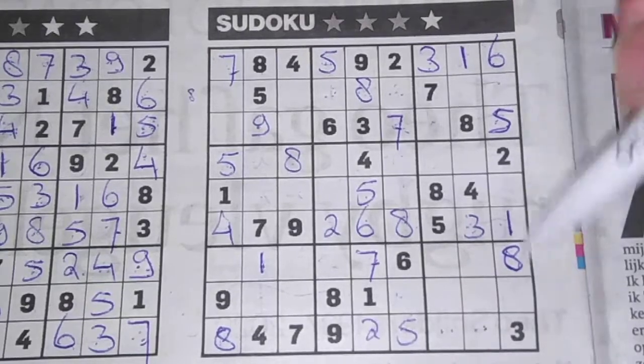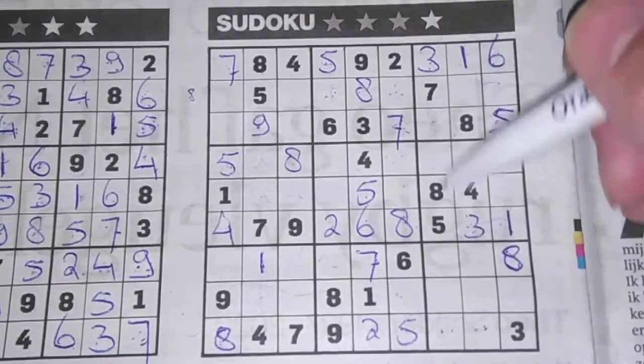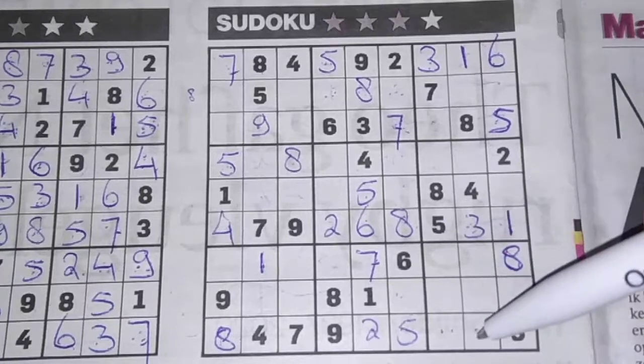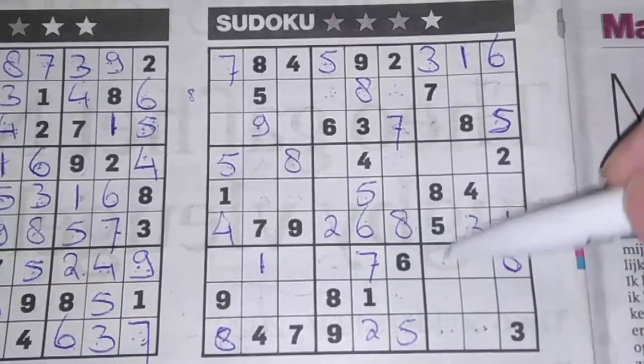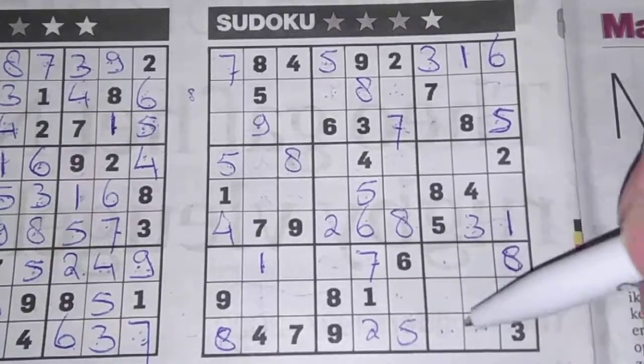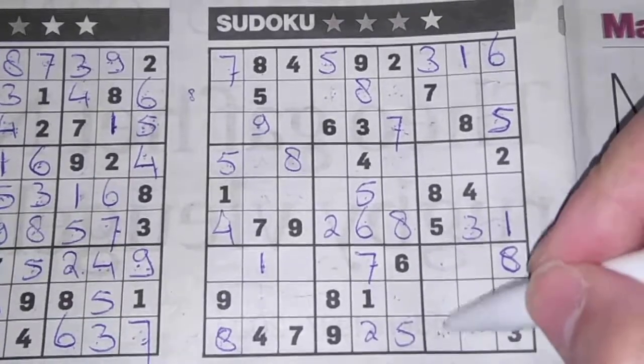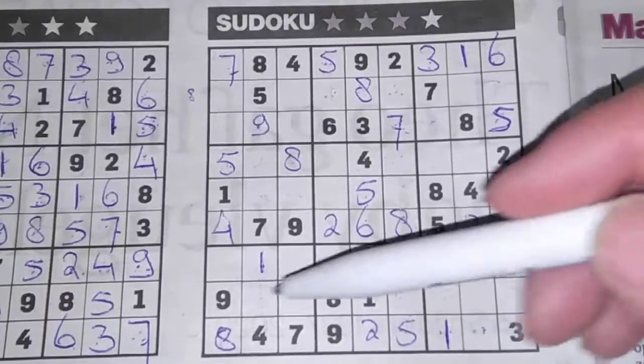1 in the last column, 1 in the column next. So in this column, the only 3 places for the 1 should be here, here or there. But I see here 1, no 1 there. Here 1, so no 1 there. Only place for the 1 should be here. 1 missing box.